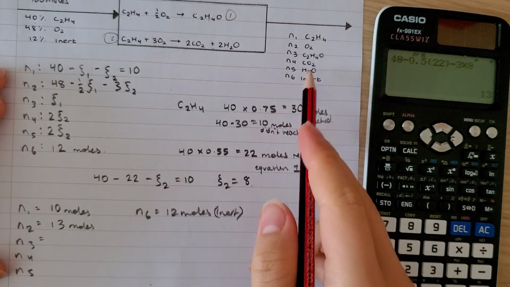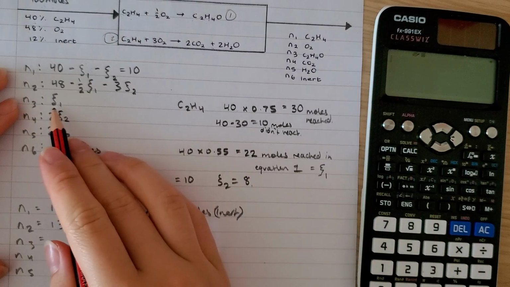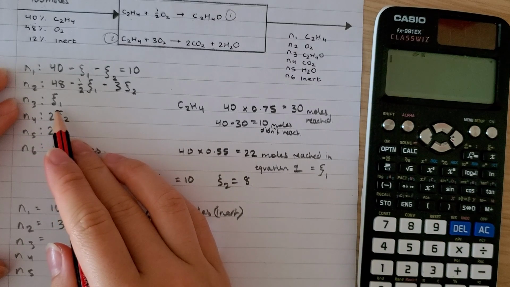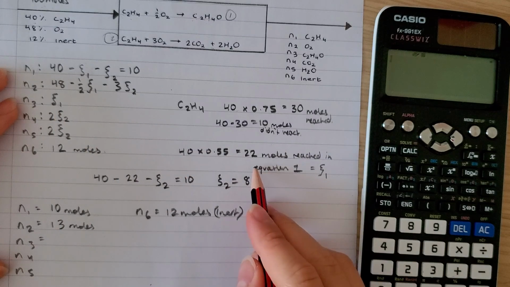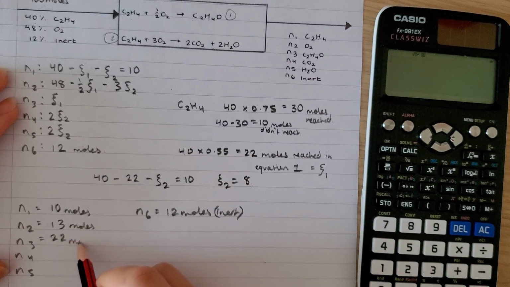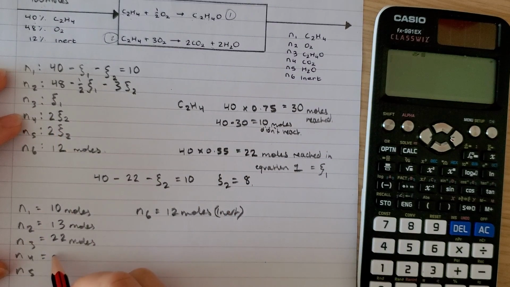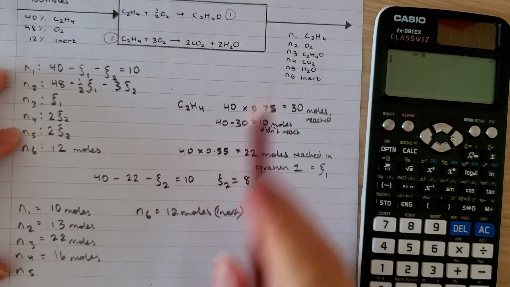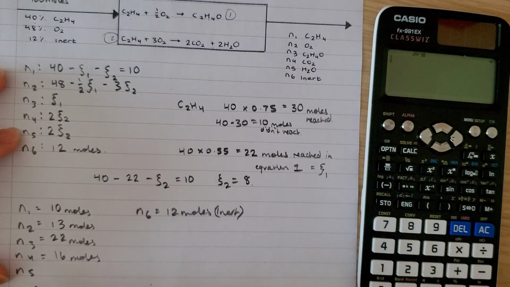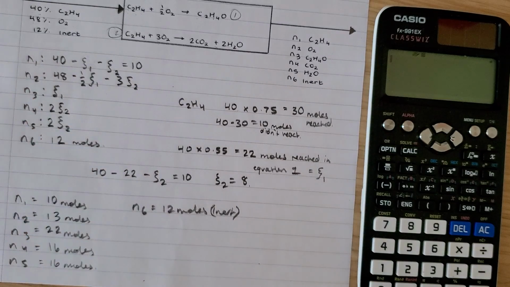We do the same for the rest of the products. So N3 is just the extent of reaction for reaction 1, which is 22. N4 is 2 times the extent of reaction 2, which is 16. And same goes for N5, which is carbon dioxide and the water vapour. And that's how you do material balance with reactant systems. That's it.